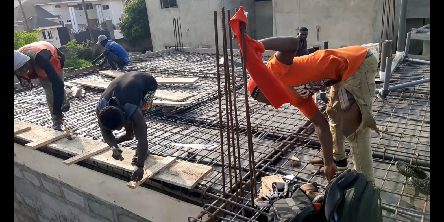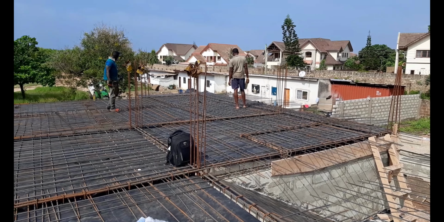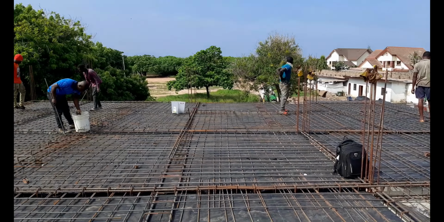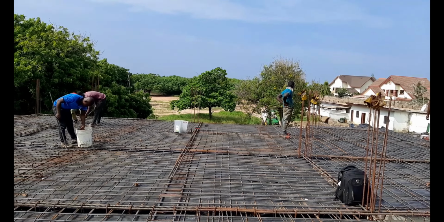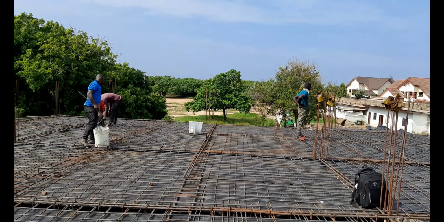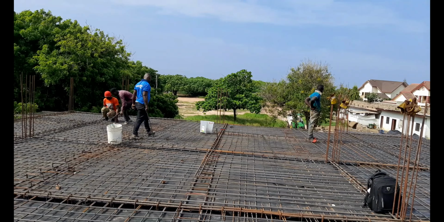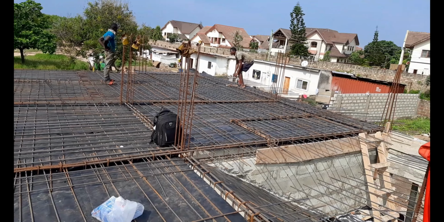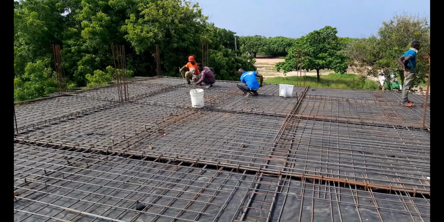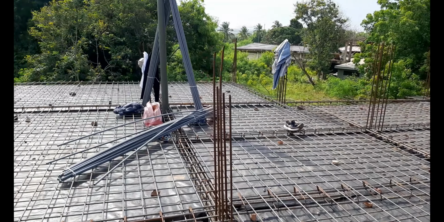I actually stayed all day to make sure that they did everything right. And then for the distribution board, we put the distribution board under the stairs just so that it's not in plain view, and we'll do something nice there as well, just so that it's not destroying the aesthetics of the space.